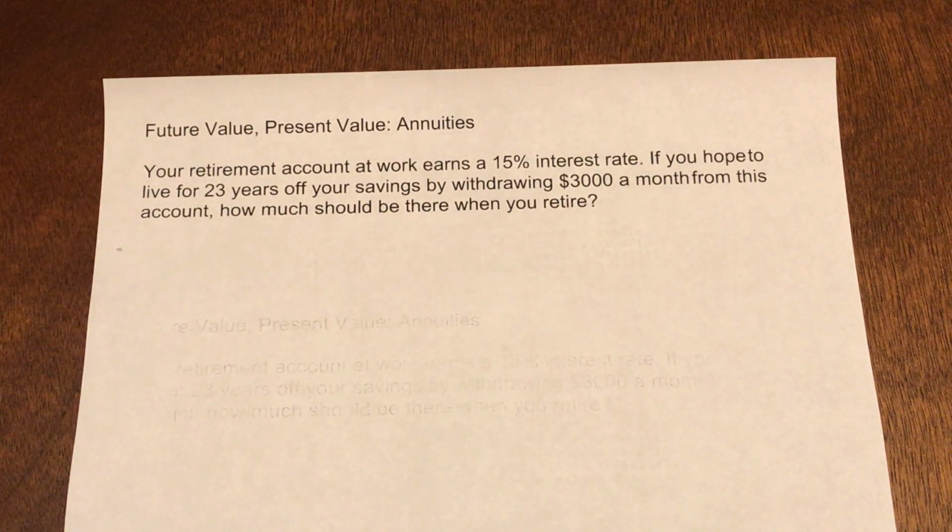This one deals with present and future value regarding annuities. Remember, an annuity is any kind of financial transaction that involves regular payments or withdrawals over a period of time. So if you're putting in or taking out a fixed amount of money every month, every year, or what have you, but you're putting in more than once or taking out more than once regularly, then that's an annuity. So let's take a look at this problem.